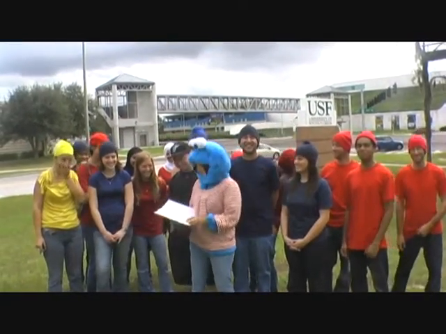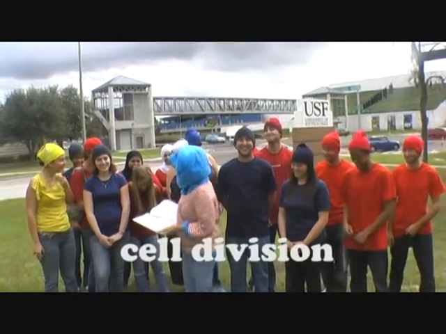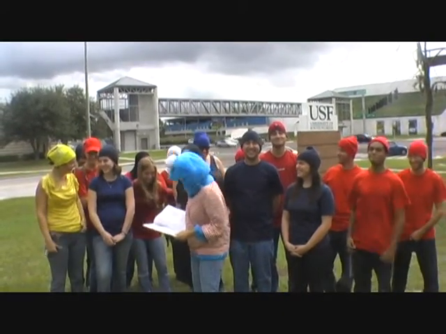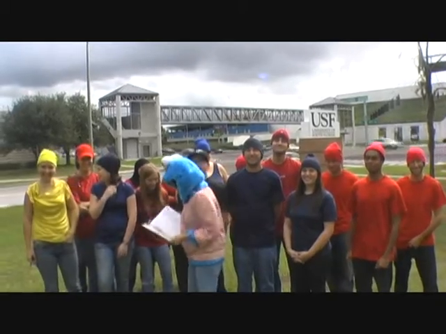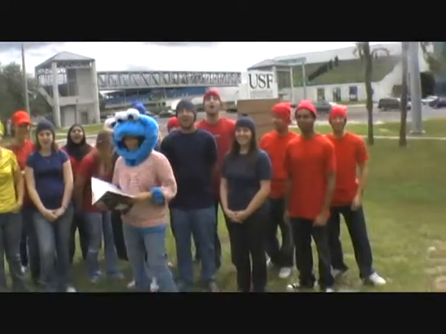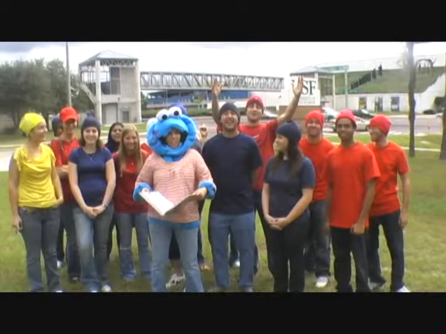Mrs. Cookie Monster is learning about cell division. Cell division, when one cookie breaks to two, make more cookies. Cell division make Cookie Monster happy. Right kids? This is how we do it!